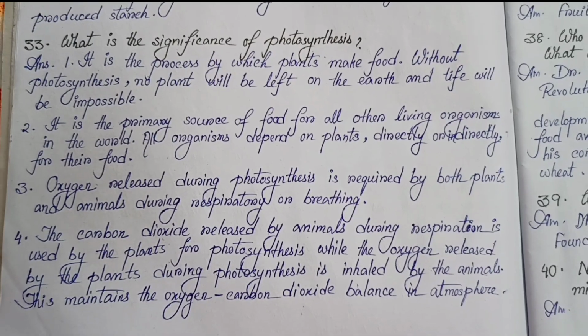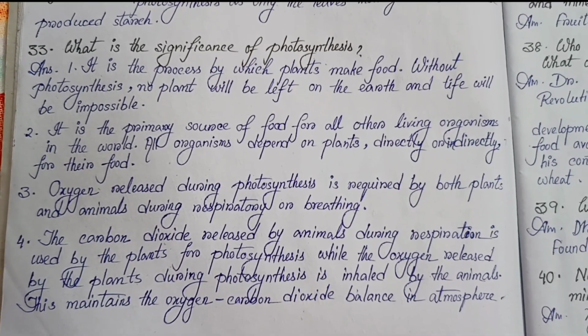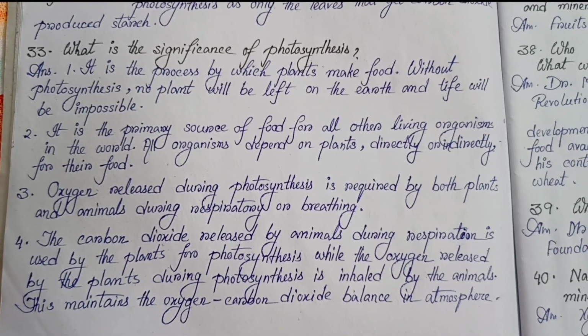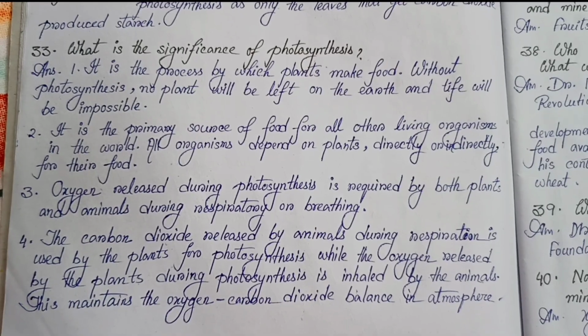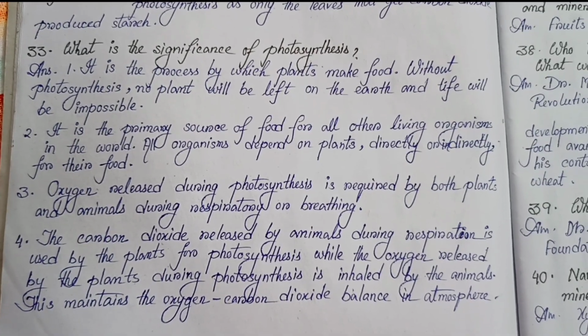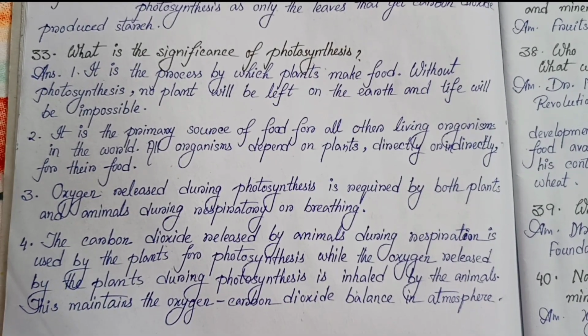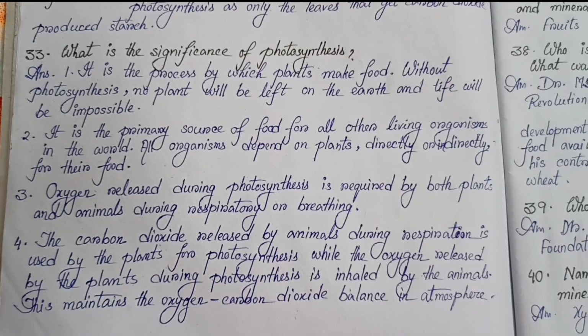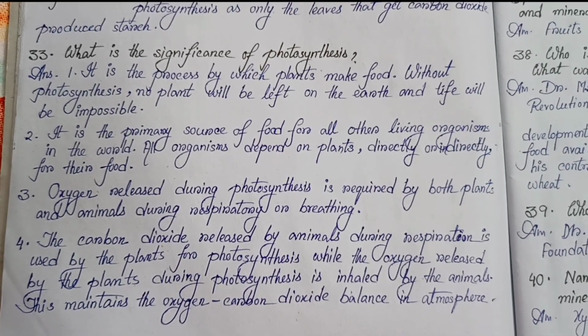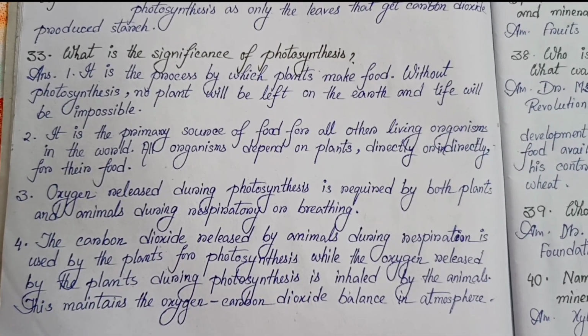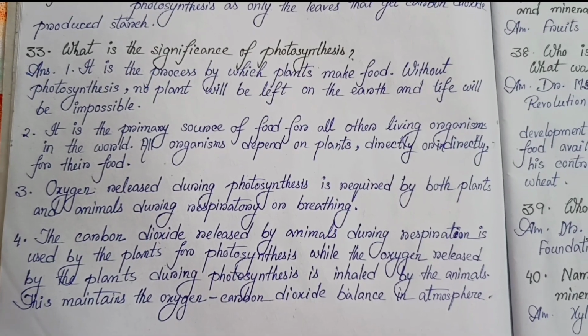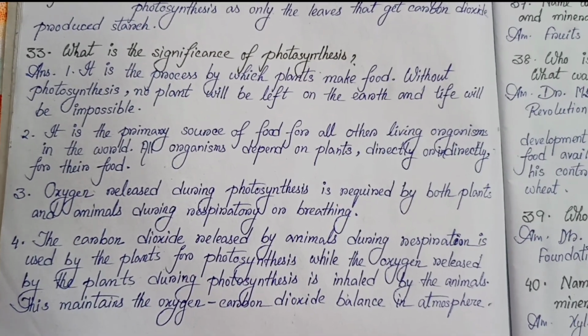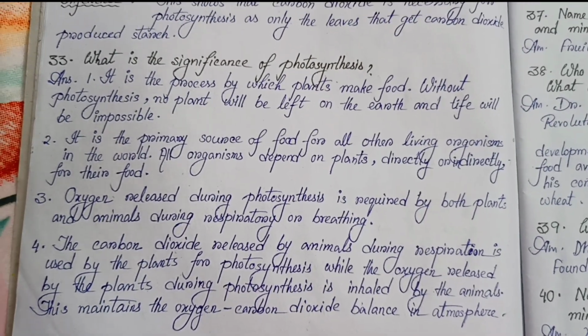Number 3. Oxygen released during photosynthesis is required by both plants and animals during respiration or breathing. Number 4. The carbon dioxide released by animals during respiration is used by the plants for photosynthesis, while the oxygen released by the plants during photosynthesis is inhaled by the animals. This maintains the oxygen carbon dioxide balance in the atmosphere.